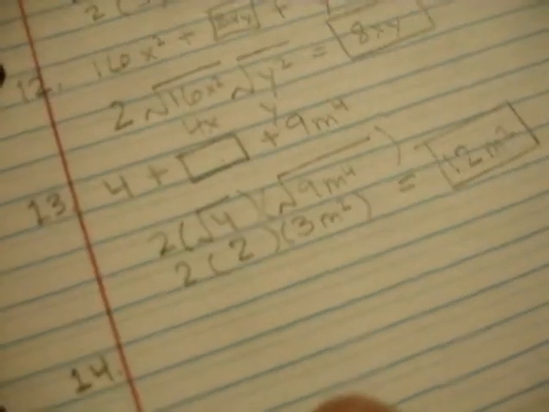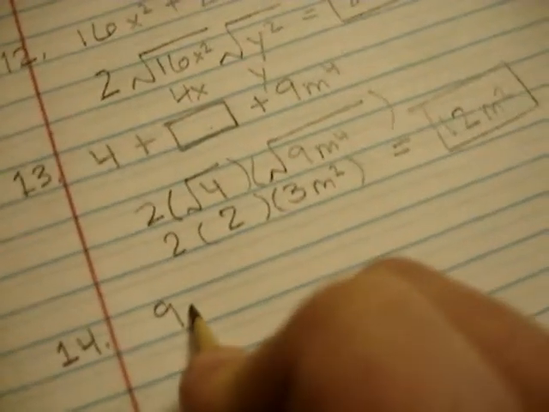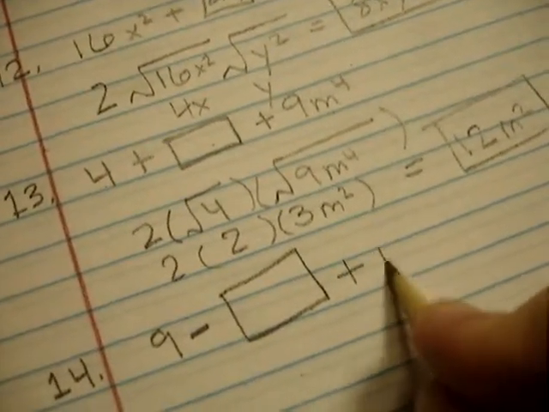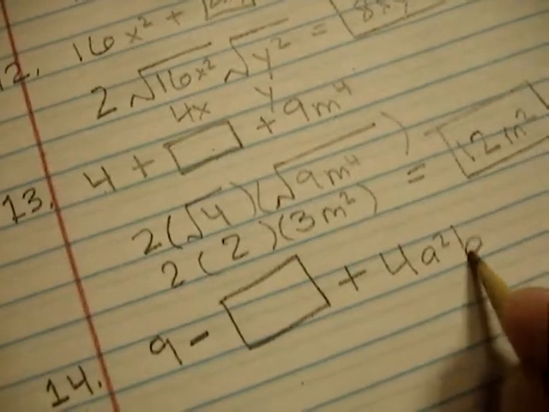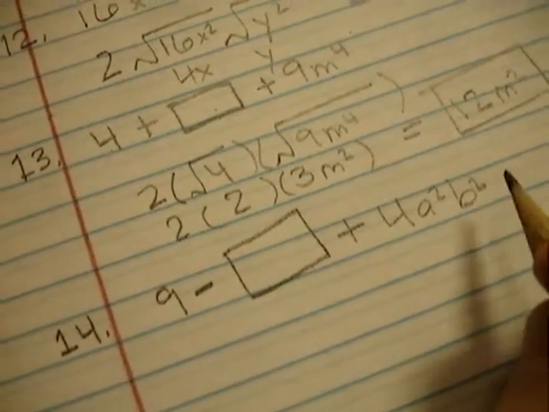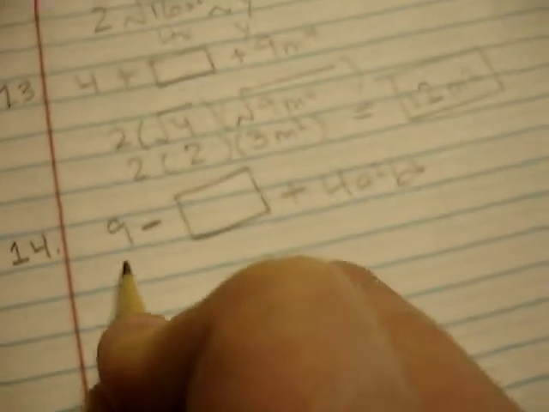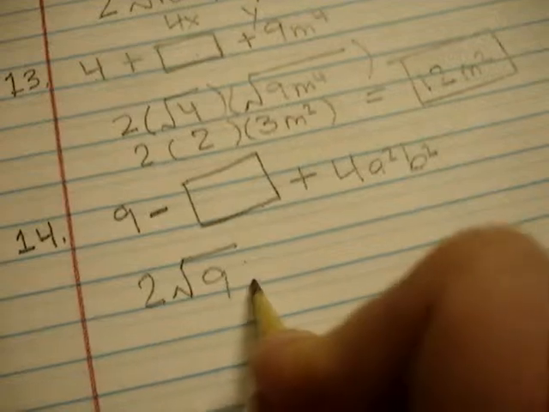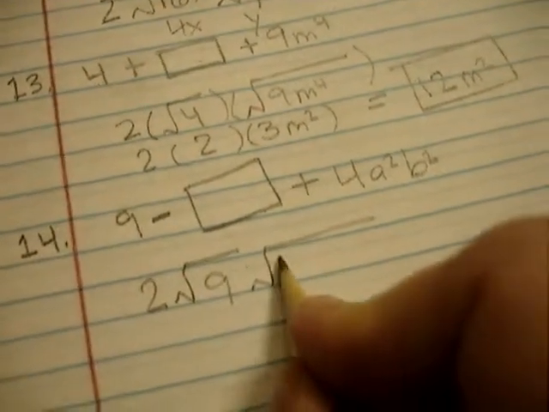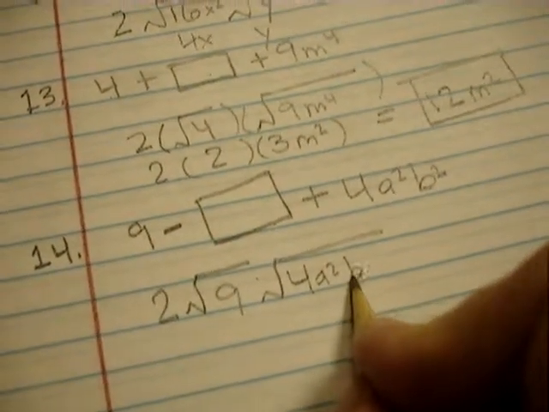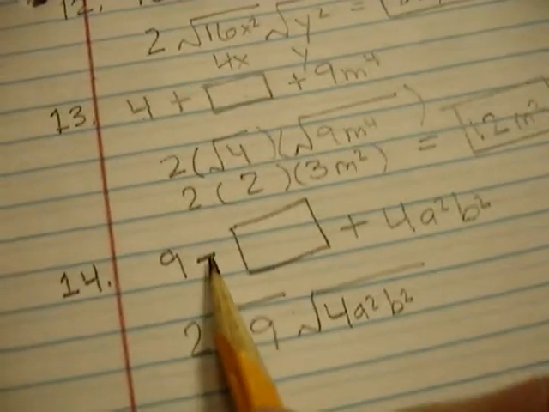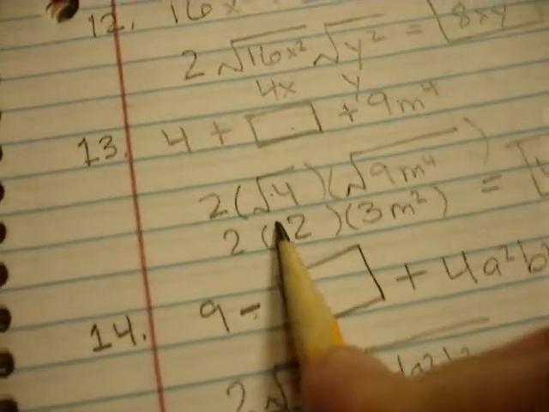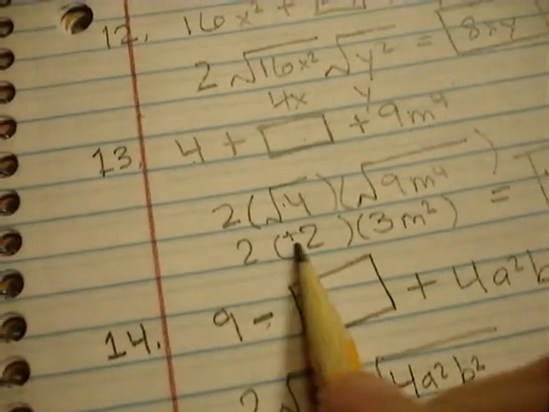Okay, number 14. 9 minus something plus 4a squared b squared. Okay? 2 times the root of 9 times the root of 4a squared b squared. Up until now, I hadn't really been addressing the fact that when I'm rooting these, the root of, say, 4 would really be plus or minus 2.